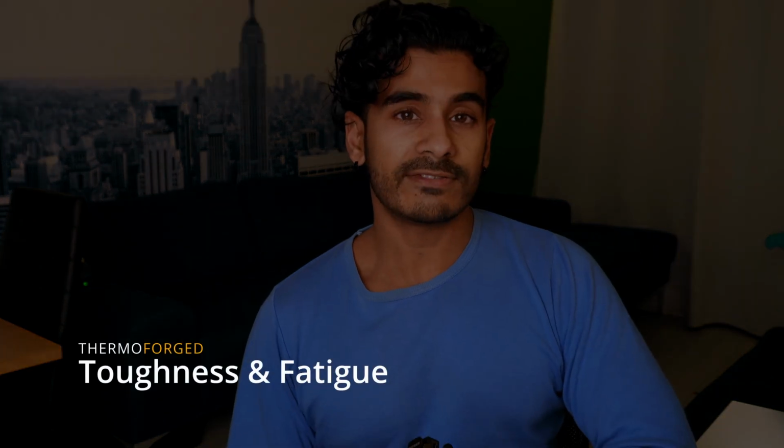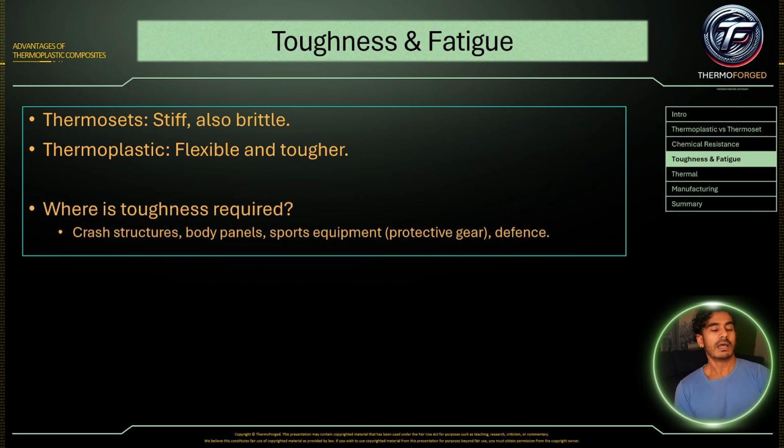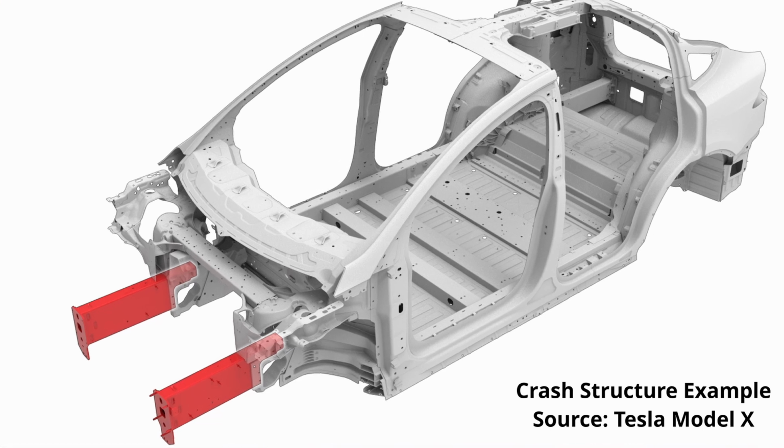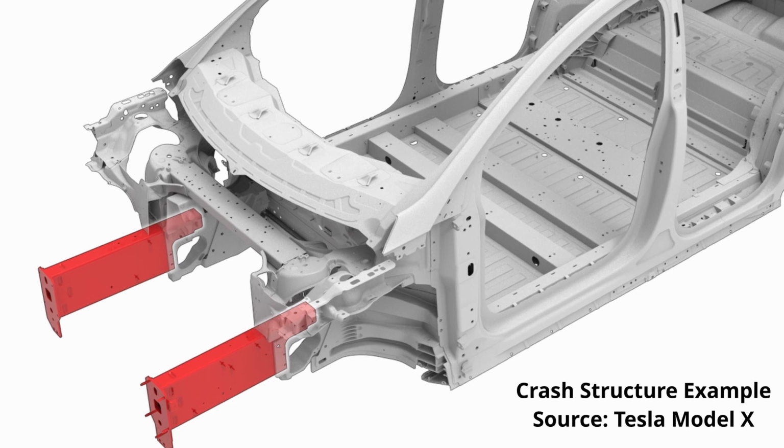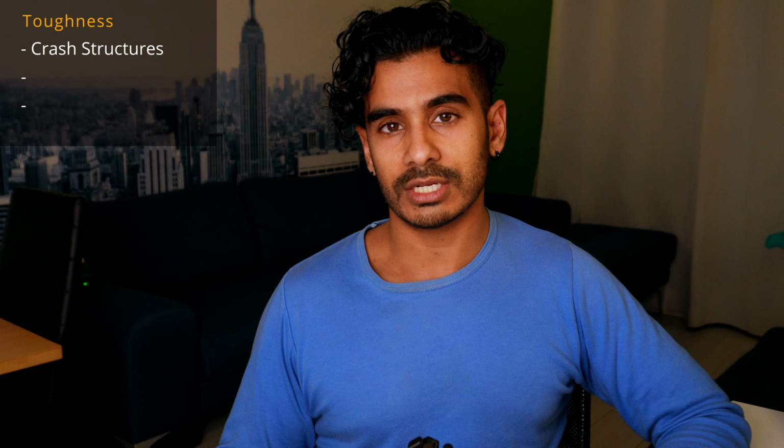Now, thermosets are stiff material, but the stiffness comes at a cost in certain applications where the material can be brittle. Whereas on the other side, thermoplastic materials are a lot more flexible and also a lot tougher. Now, what this means is the toughness can actually be used in certain applications. If you were to look at a car, the front pillars, say the crash structures, you would rather make it out of the thermoplastic material, which is tough, therefore will crumple and absorb a lot of the loading, compared to a thermoset material, which is stiff, therefore would shatter a lot more easily. So that is an application for thermoplastic composites.